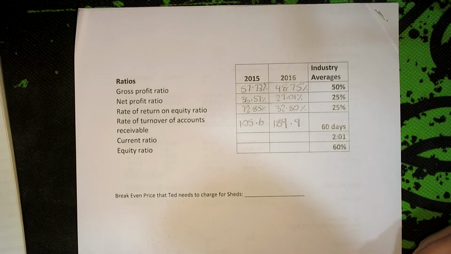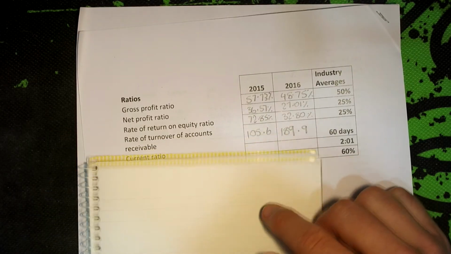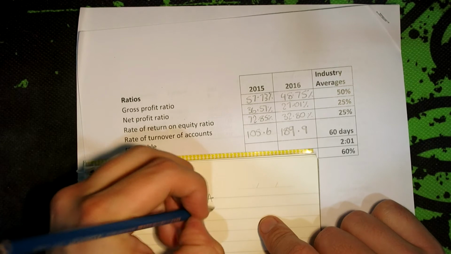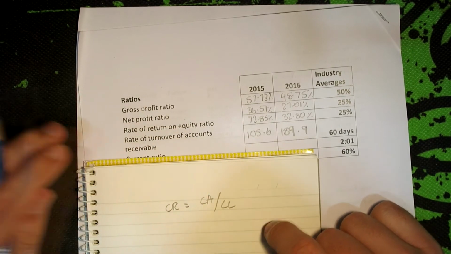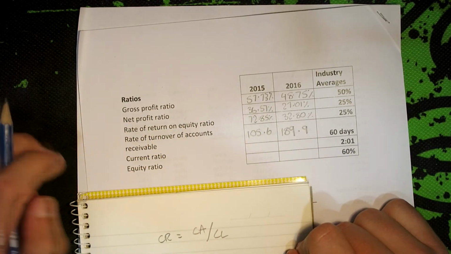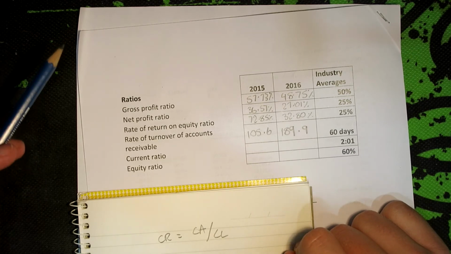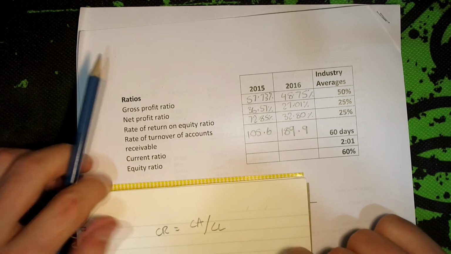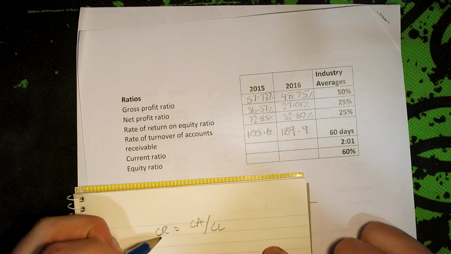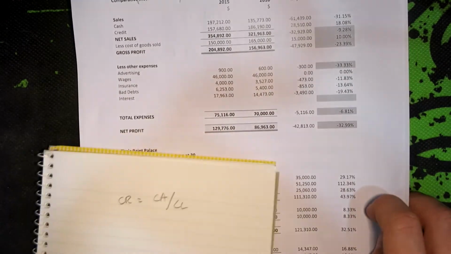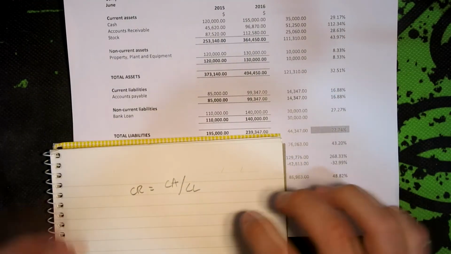help make you profit. So to calculate current ratio, first off, we write down: current ratio equals current assets over current liabilities. The good thing about this ratio is that the name kind of gives away what you're looking at. Current assets, current liabilities. All of the assets and liabilities are found within the balance sheet. So we'll turn over to the balance sheet and have a look at that.